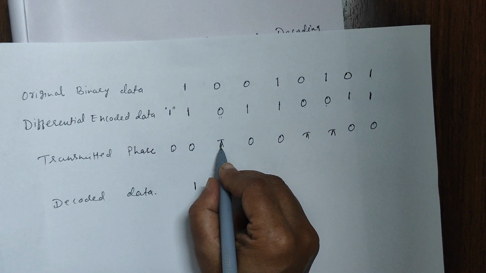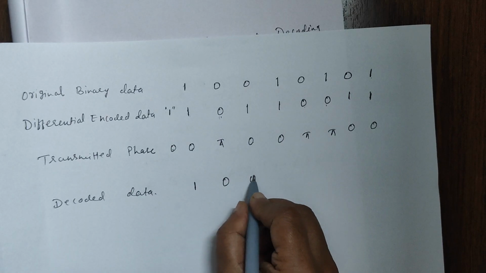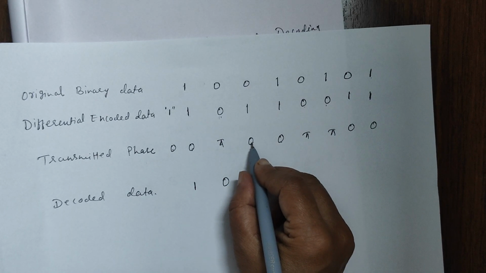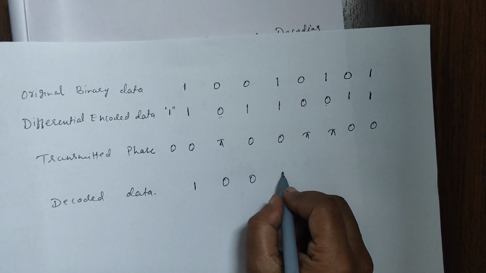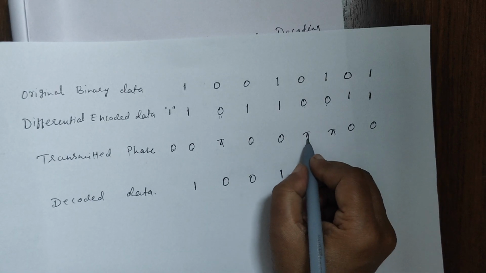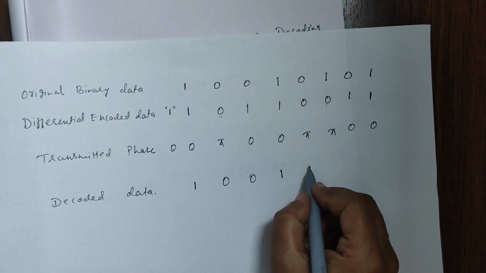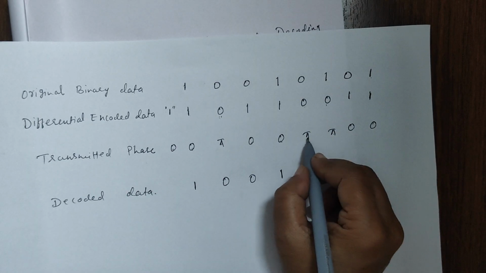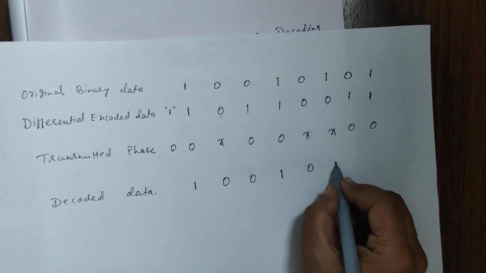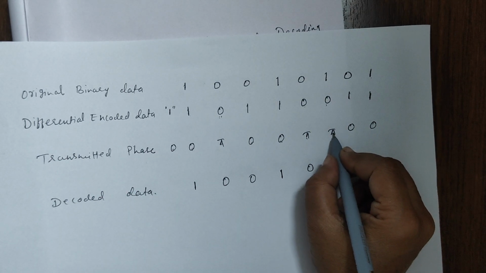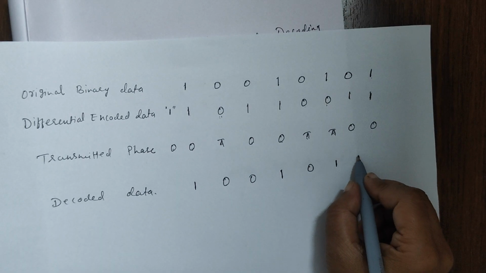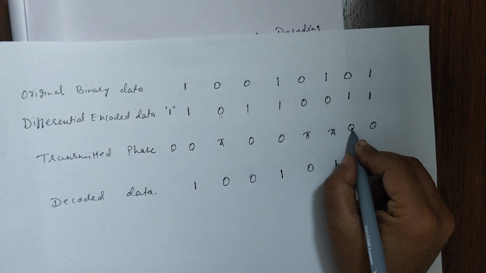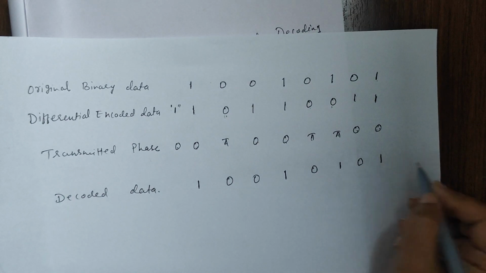0 and pi, difference in phase, it is 0. 0 with 0, same phase, so it is 1. Pi and 0, difference in phase, decoded data is what? It is 0. Pi and pi, same phase, so decoded data is 1. 0 and pi, difference in phase, decoded data is 0. 0 and 0, same phase, decoded data is 1.